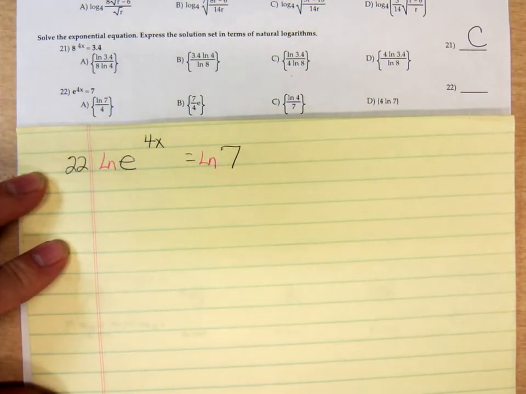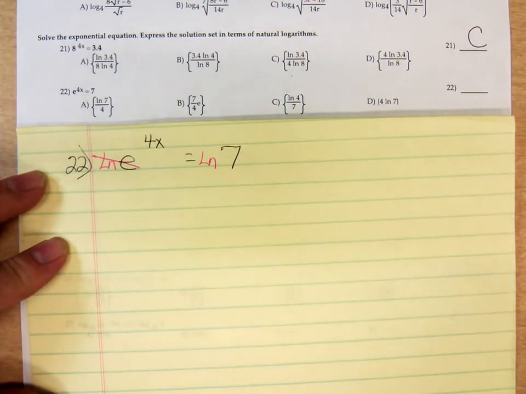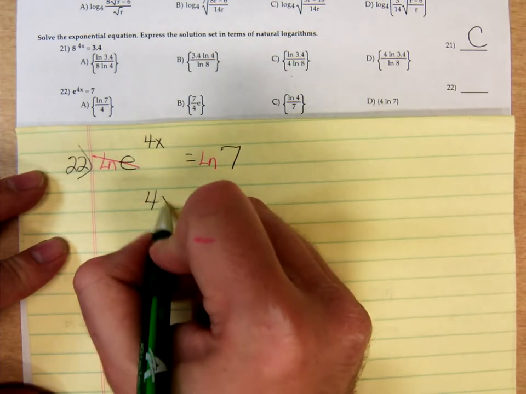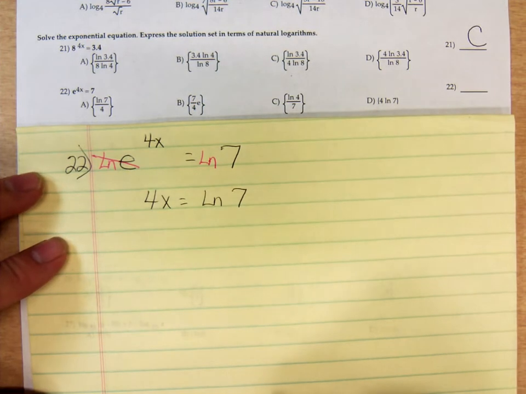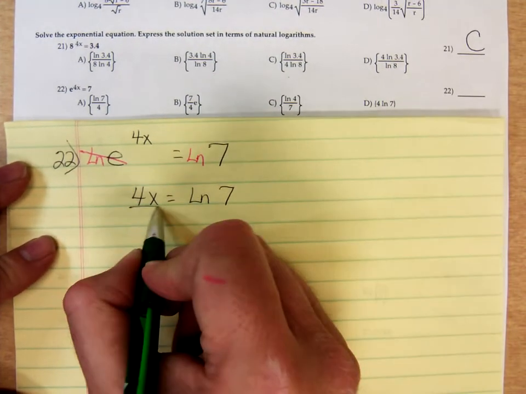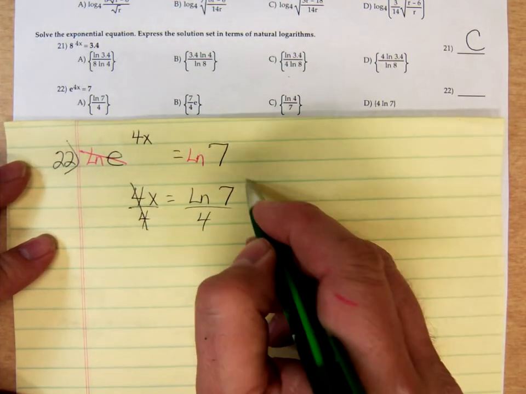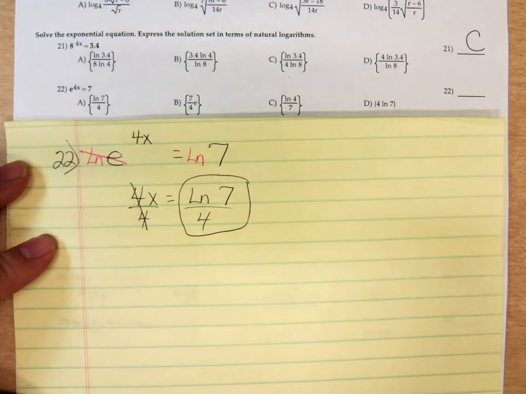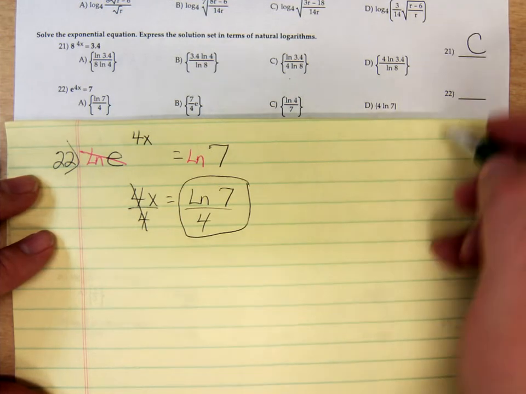When they're side by side, they cancel each other out. All that we have left is just 4x equals ln 7. How do I solve that for x? Well, divide by 4. They can't all be this easy. Don't worry, problem 24 is coming. So ln 7 over 4, that is A.